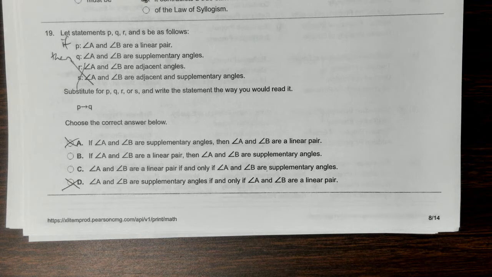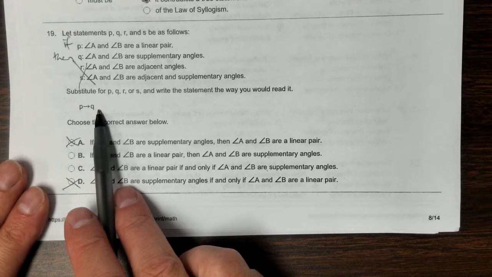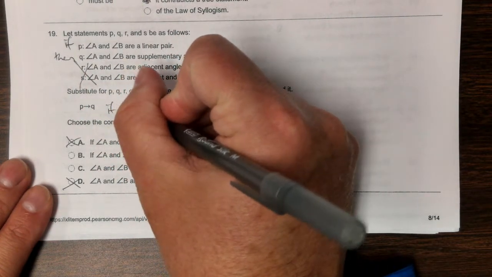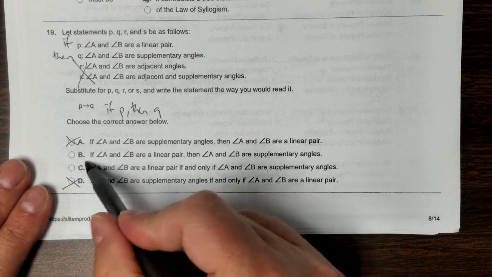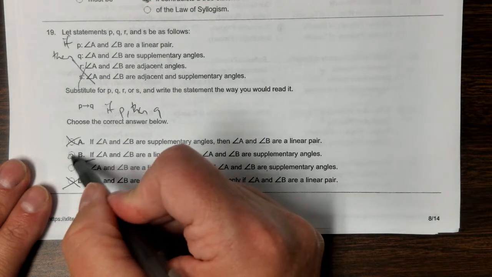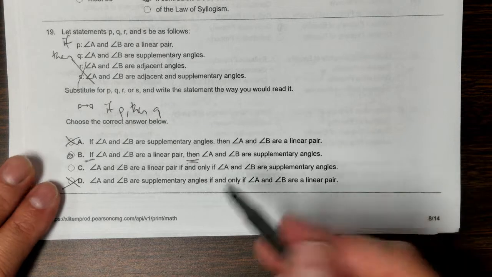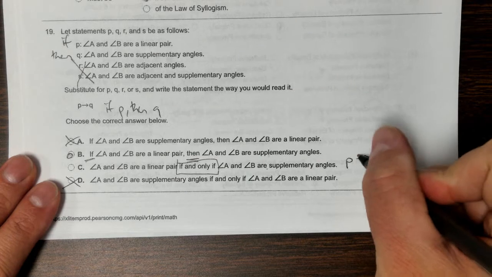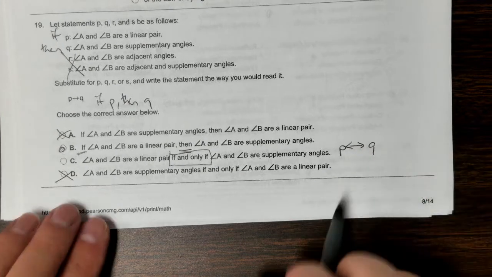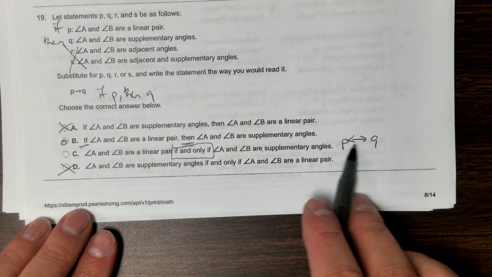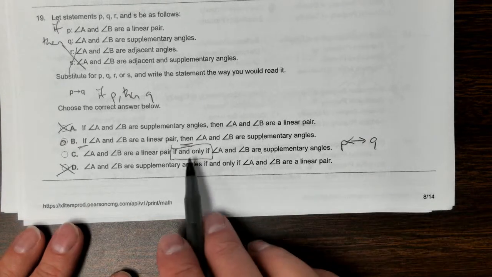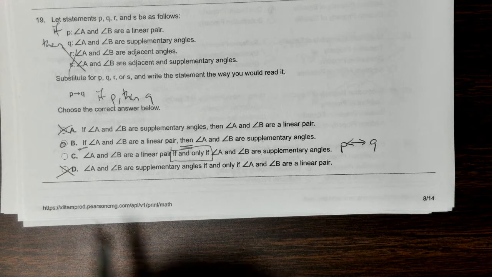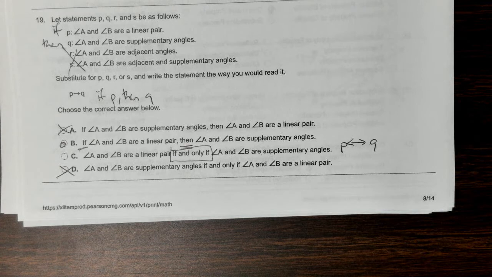Right? Now, since it has a P to Q like that, then again what we're saying is it means if P, then Q. If, then. So it's going to be B. The reason why it's not C is because it says if and only if. So that would be represented by P with both arrows and Q. So if it said P and then the arrow both directions in Q, then it'd be the if and only if. Alright? So 19 is B. Any questions?